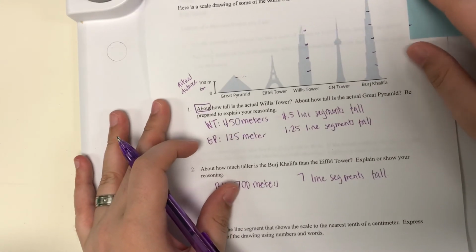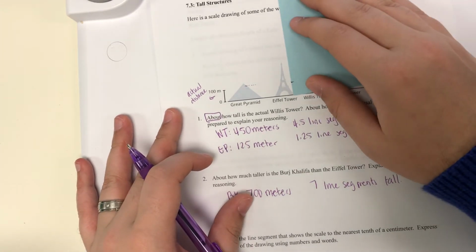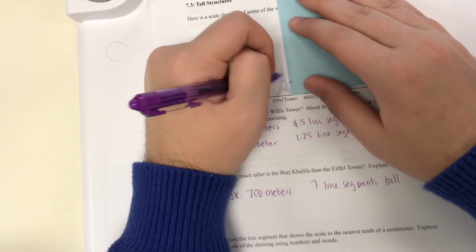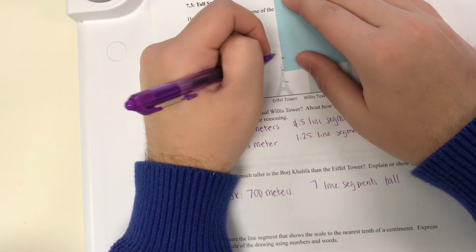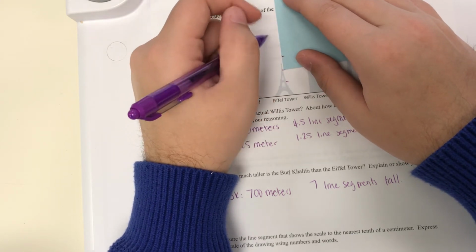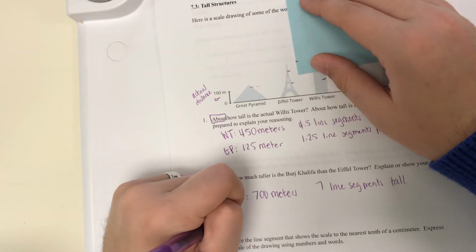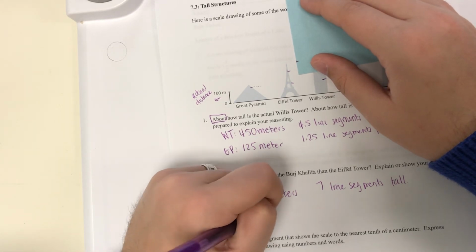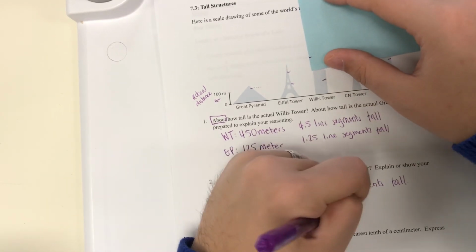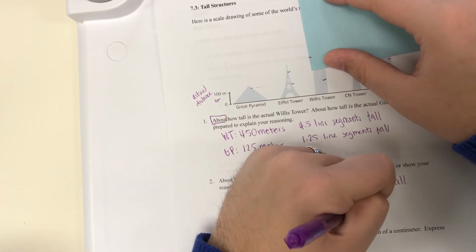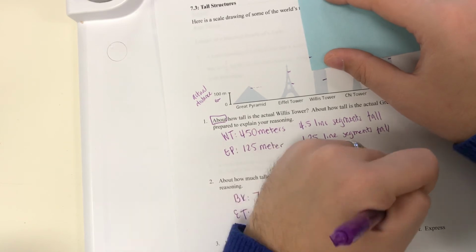Right, and then I need to measure the Eiffel Tower here. So that's 1, 2, and like a 2.5. So the Eiffel Tower will be 250 meters. That is 2.5 line segments tall.